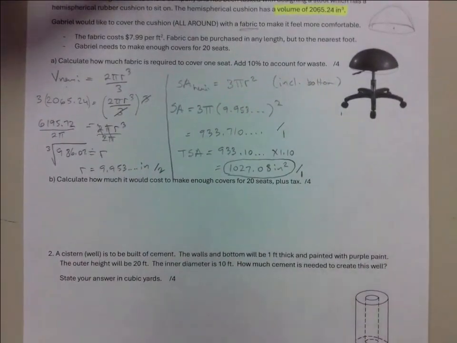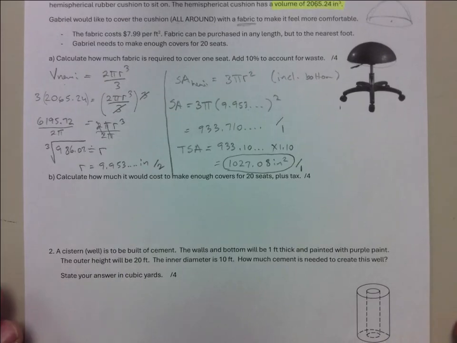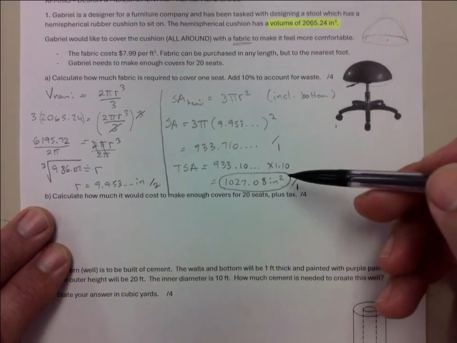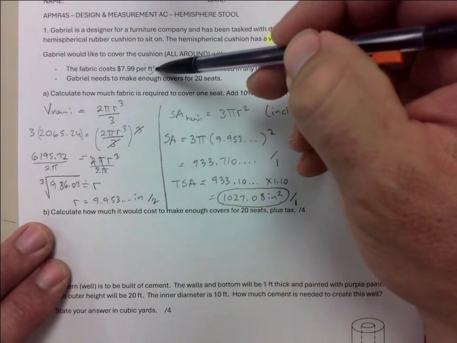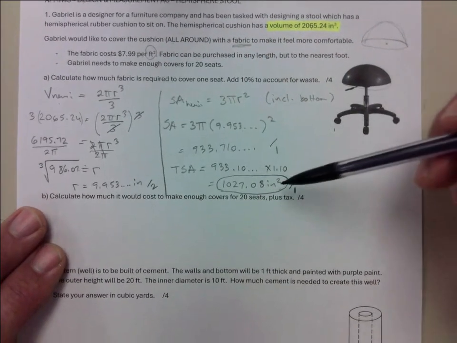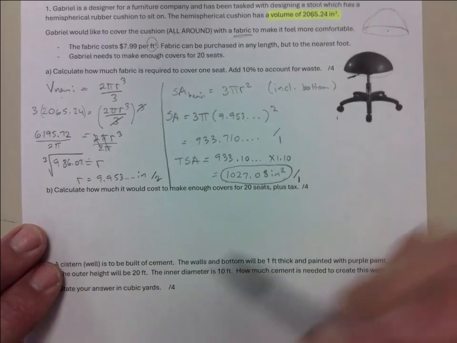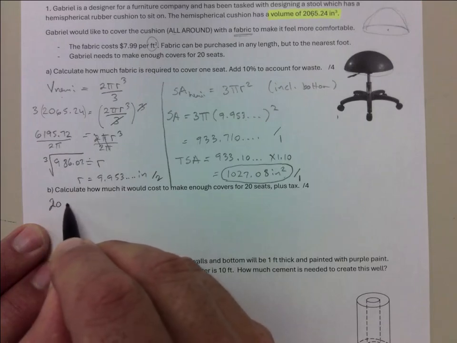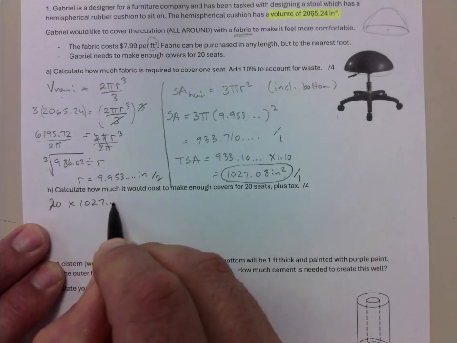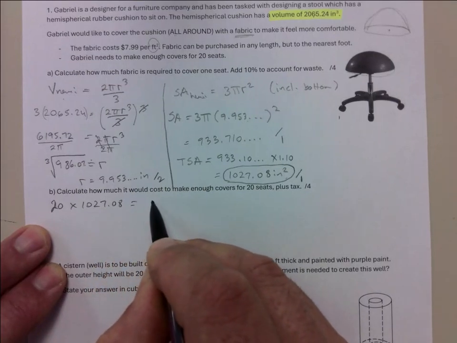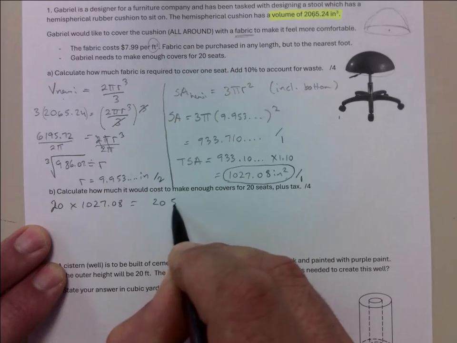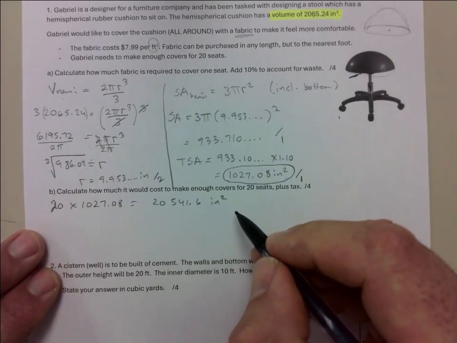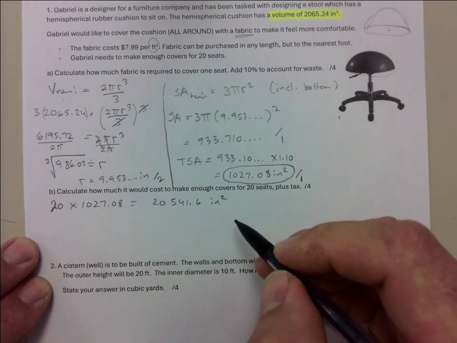All right, next. How much would it cost to cover 20 seats? And Leo already kind of gave us a heads up, that we're buying fabric in square feet. So you want to convert it at some point. In my key, I have 20 seats times 1,027.08, and that gives me 20,541.6 square inches. I give that a mark.